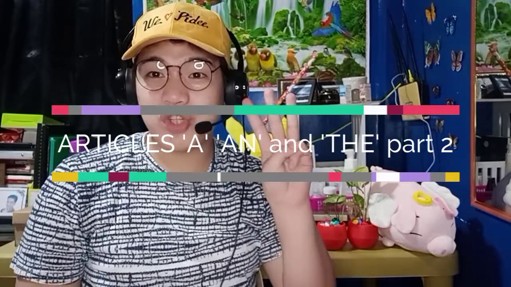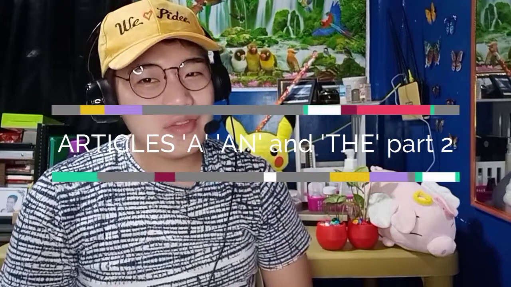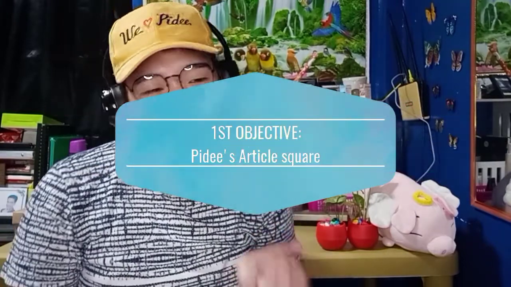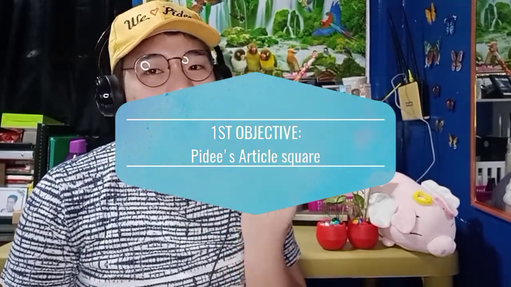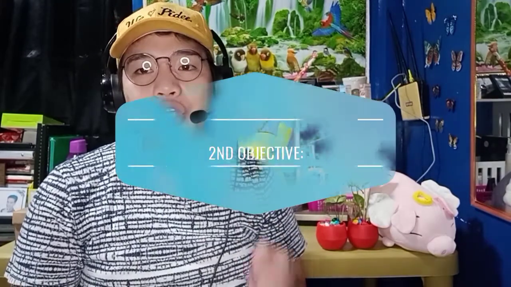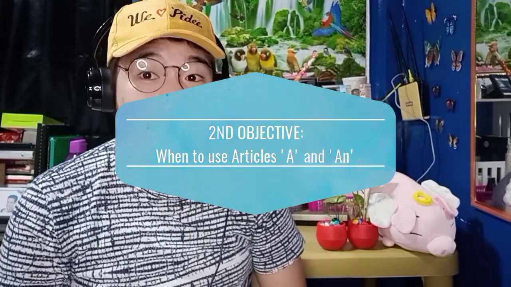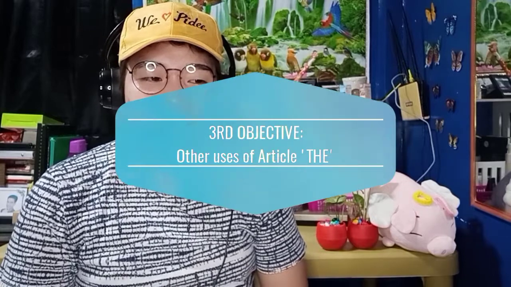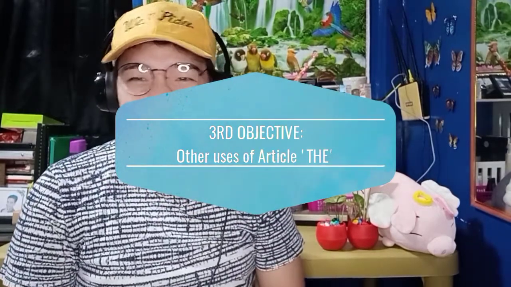Anyway, today we will have 3 objectives. First, I'll be introducing to you a square. It's a square that I saw before in a book, which is really helpful, especially to those grammar teachers out there who are struggling in teaching articles. And second, I'll be telling you when to use the articles a and an. And for the third one, we are going to talk about the article the, as promised. Those are the things that we're going to talk about today.